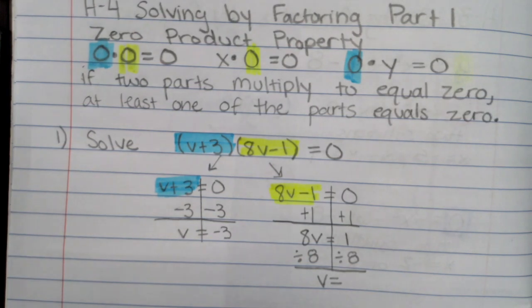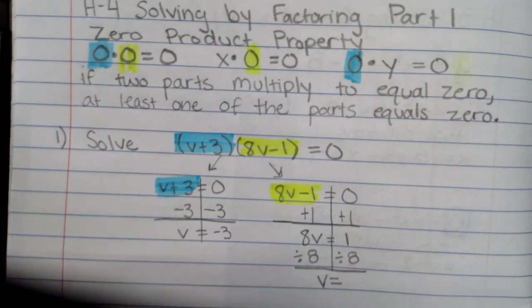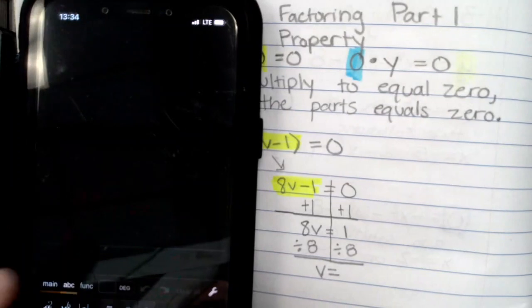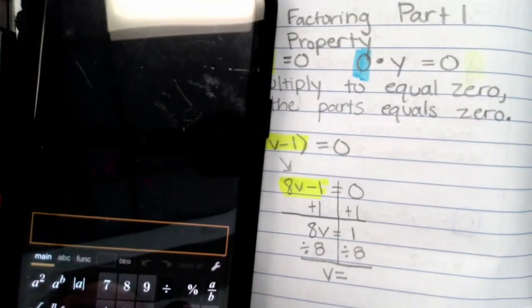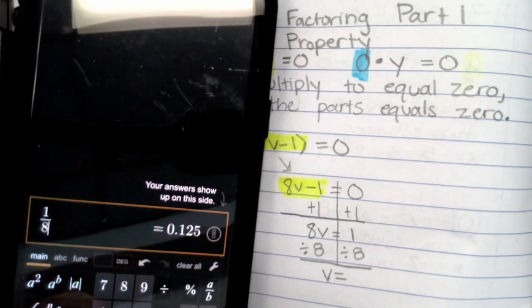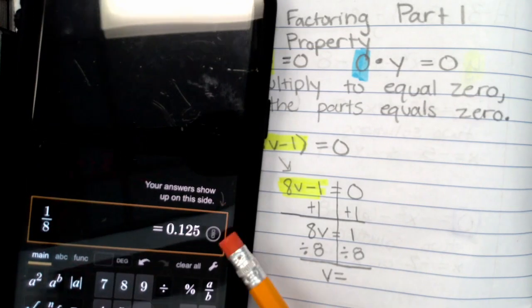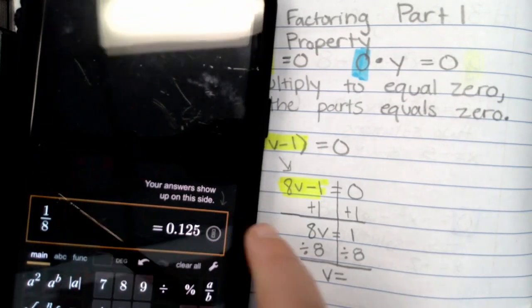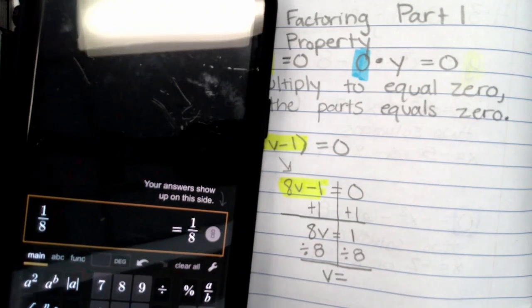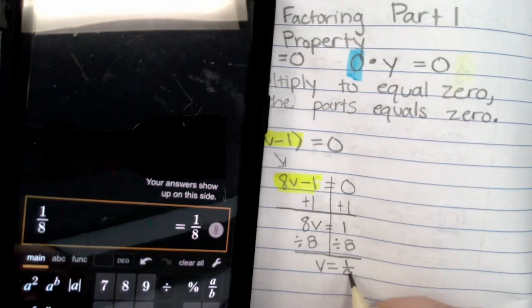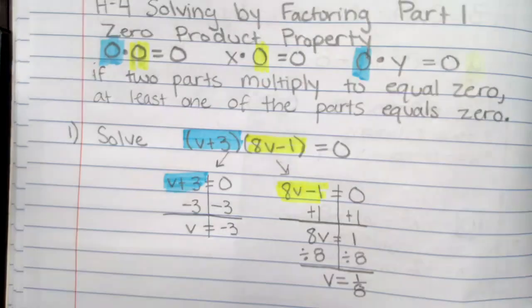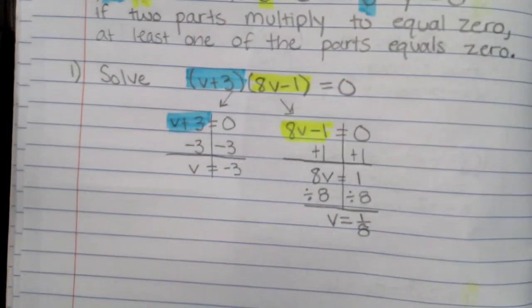So this equation has 2 real solutions. Remember we had those 3 options. It can either have 2 real solutions. What's our other options? 1 solution or no real solution. So this one has 2 real solutions. We have 2 numbers. I'm just going to write it nice for my answer. V equals -3 or V equals 1/8.